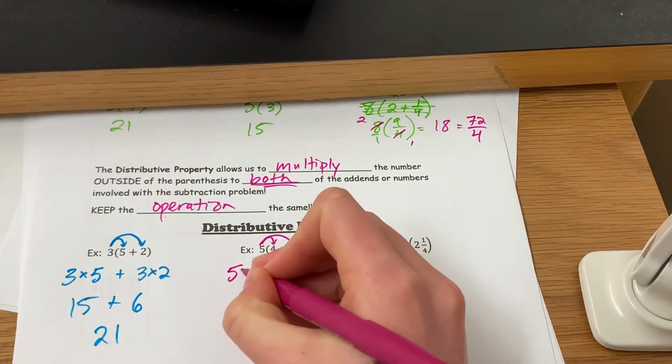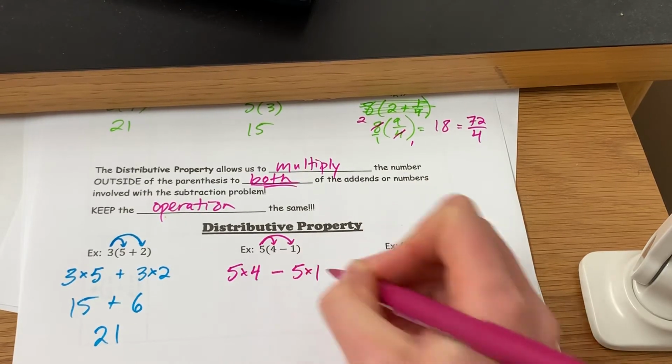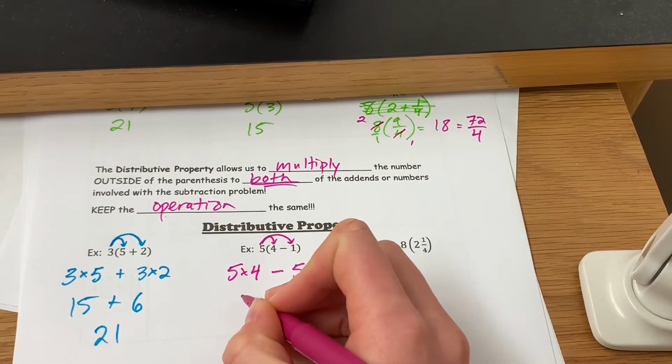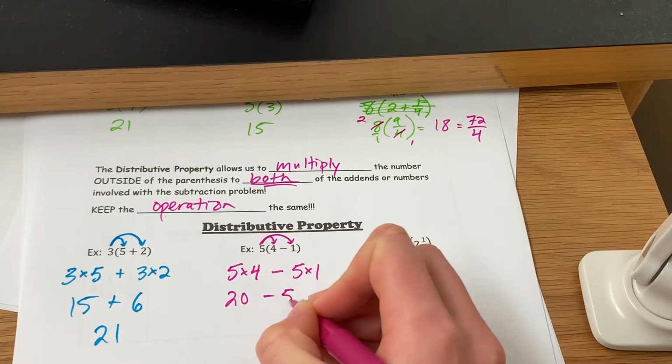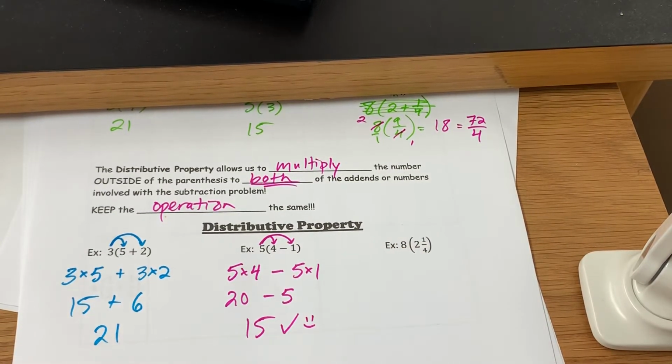So this is going to be 5 times 4 minus 5 times 1. 5 times 4 is 20 minus 5, which is 15. And I get what I got with order of operations. Awesome. Now let's take a look at this last one and see how this works out pretty nicely.